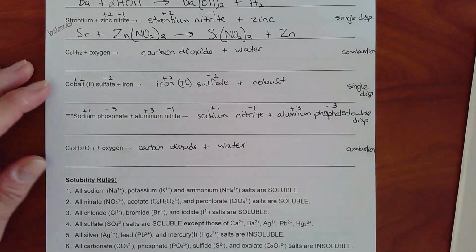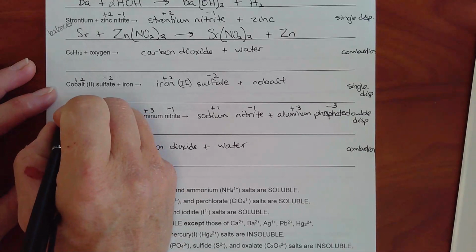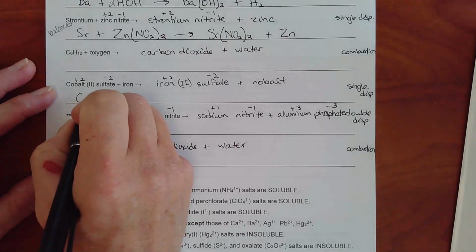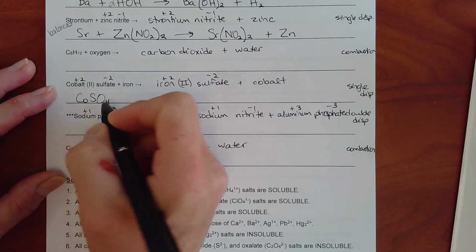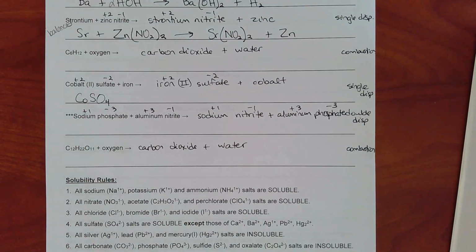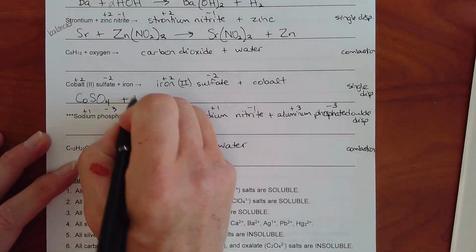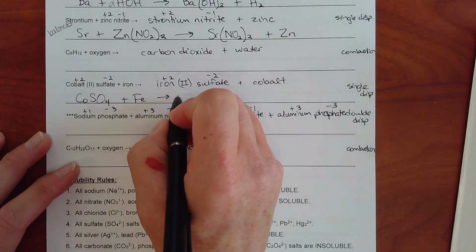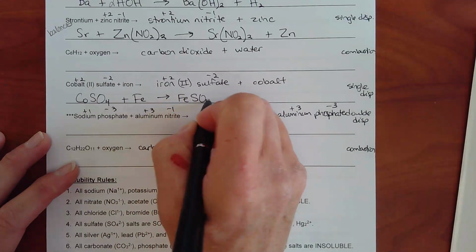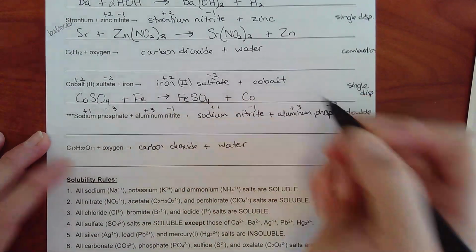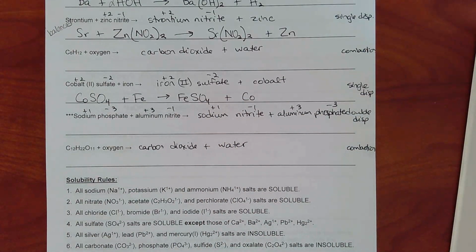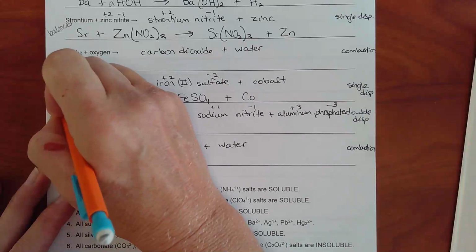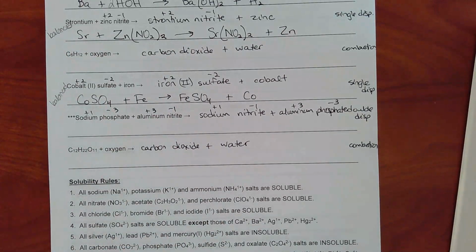Okay, what do you get for the formula for cobalt 2 sulfate? COSO4. No parentheses at all. Why not? You only need one SO4. You only use parentheses if you have more than one. So it's COSO4 plus Fe yields FeSO4 plus CO. Guess what? It's balanced. That's one of the reasons I made it iron 2 sulfate and not iron 3. It would not have been balanced had it been iron 3.